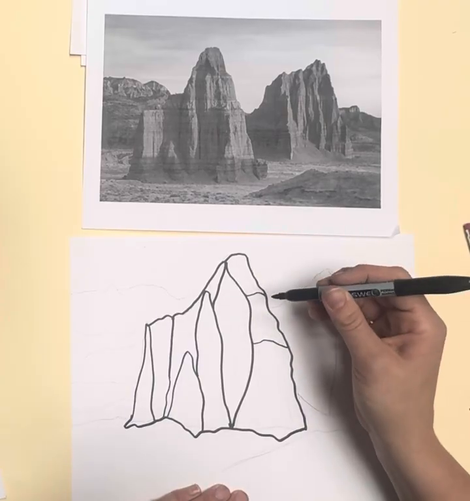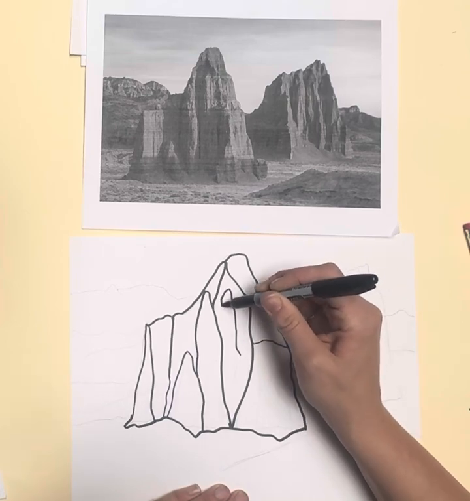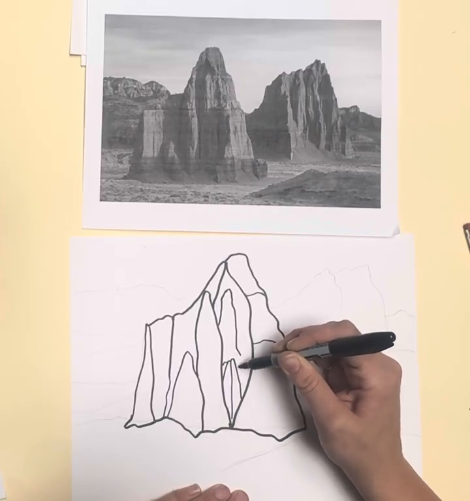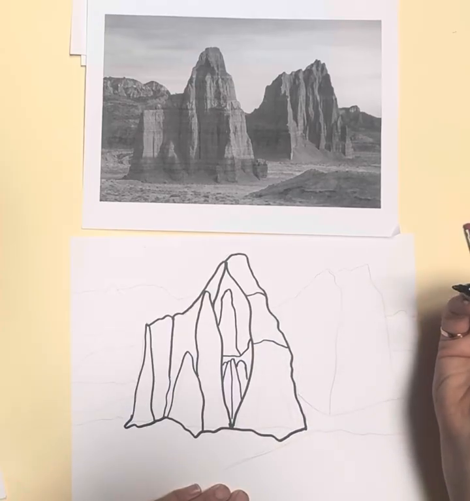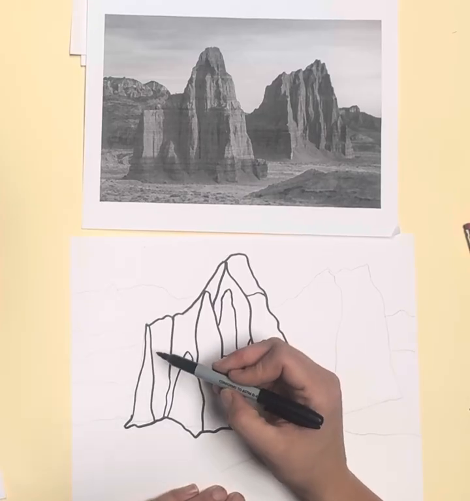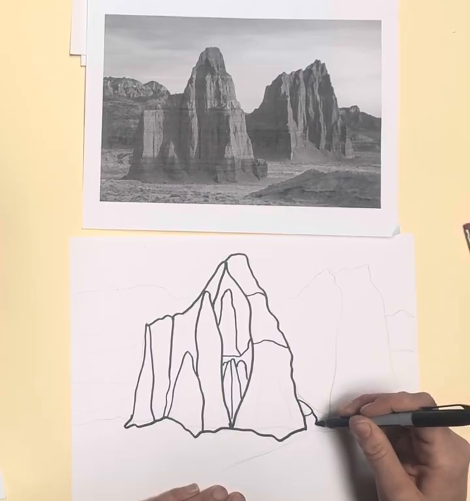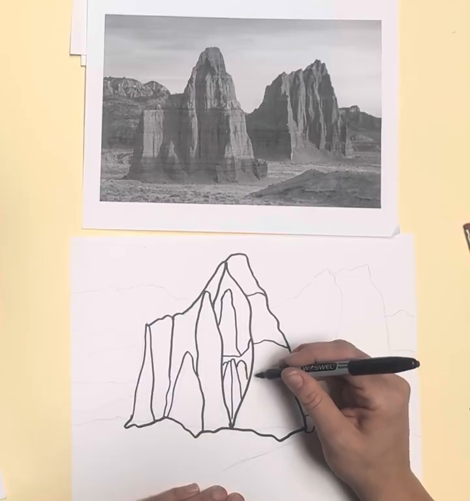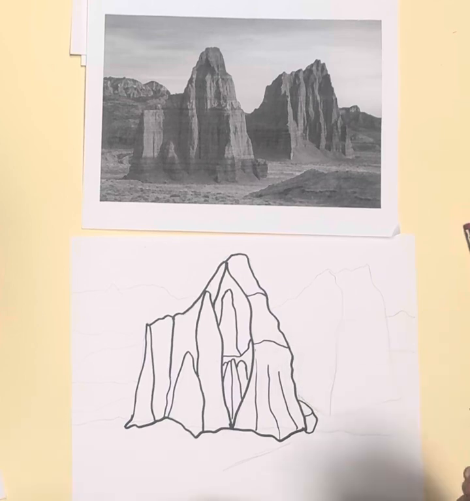So you get some of the main shapes going on here. You have some of these little ones. And since it's a landscape, if it's not exactly the same, it's not as important as if it was, say, a portrait or a picture of somebody's dog. You want that to look just like them. In a landscape, if it's a little different here or there, no big deal.